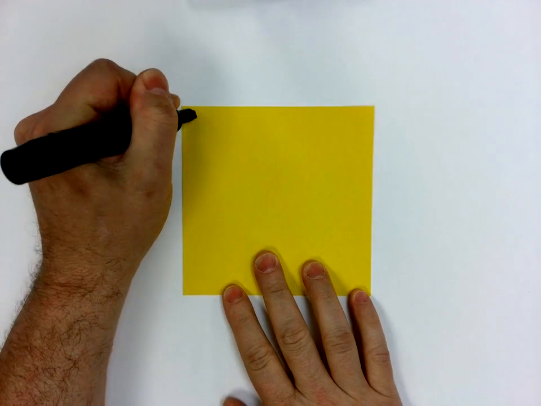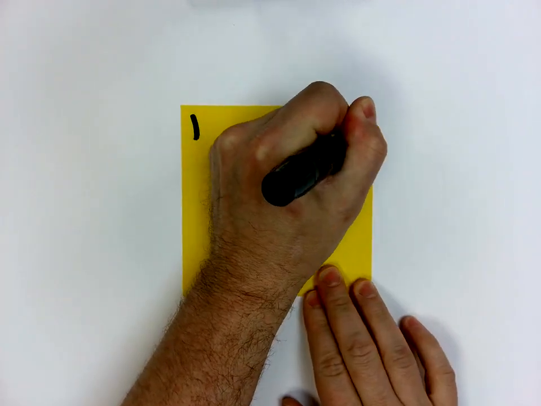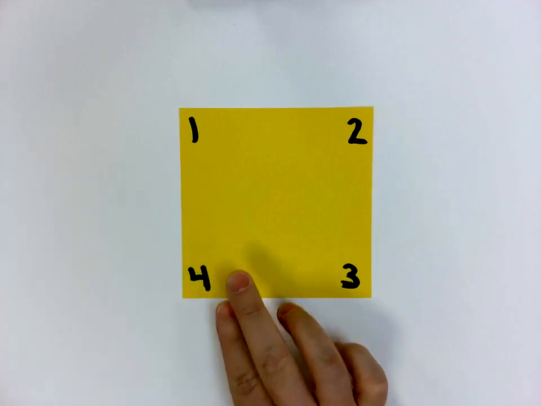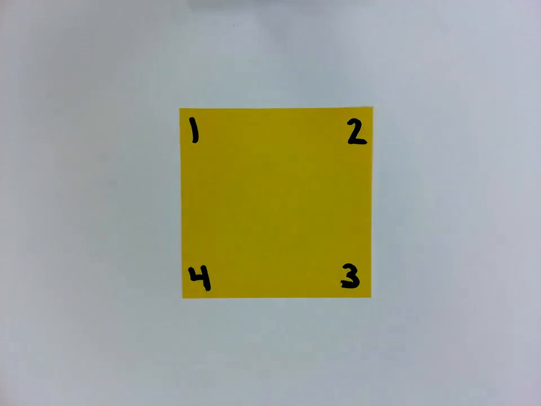Let's write some numbers down on our square. There are four corners, so I will propose writing 1, 2, 3, 4 in that order, going around the square in the clockwise direction. In the upper left corner, I will write 1. In the upper right corner, I will write 2. In the lower right corner, I will write 3. And in the lower left corner, I'll put a 4. So now I've got 1, 2, 3, 4.